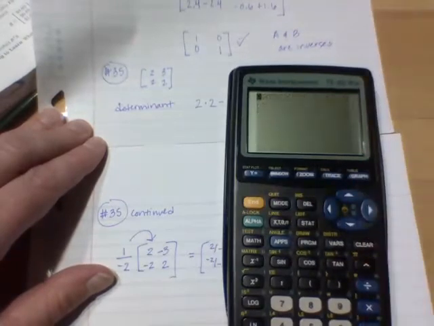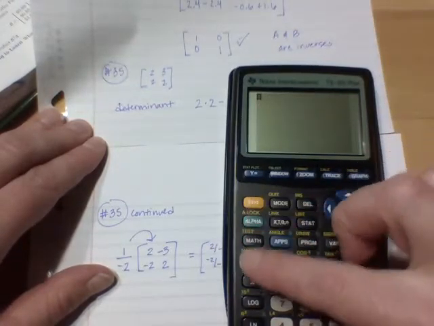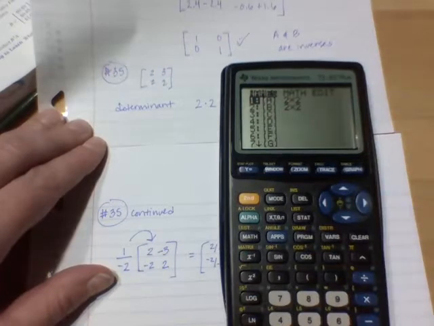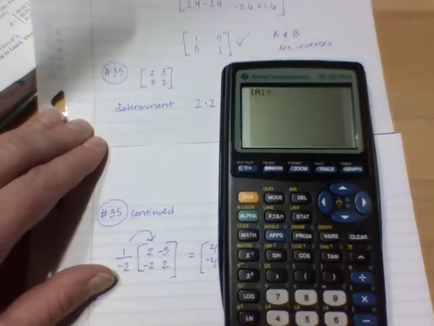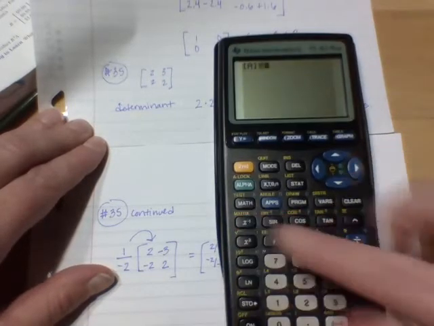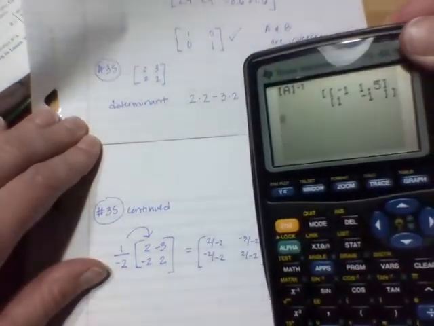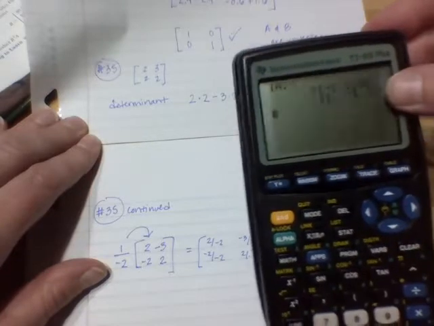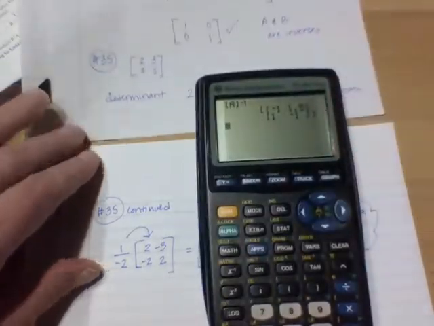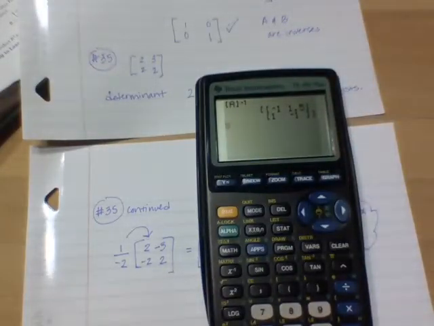Go back to the home screen. Recall your name of A and do its inverse. And of course, if it didn't have an inverse that existed, it would tell you that the inverse doesn't exist. So either with an error or some text.